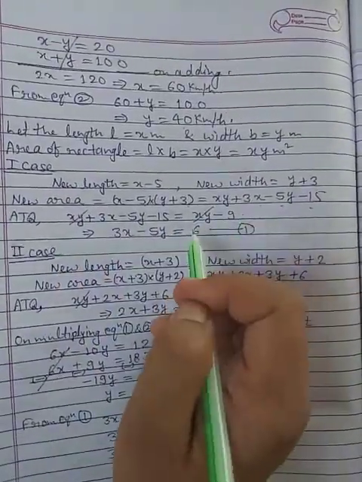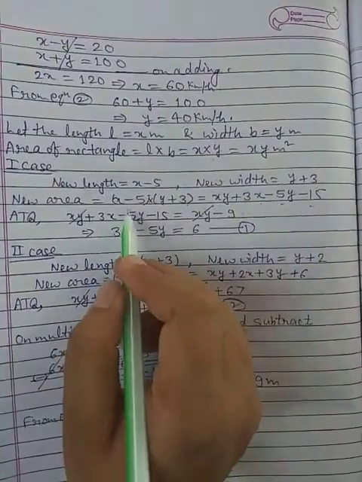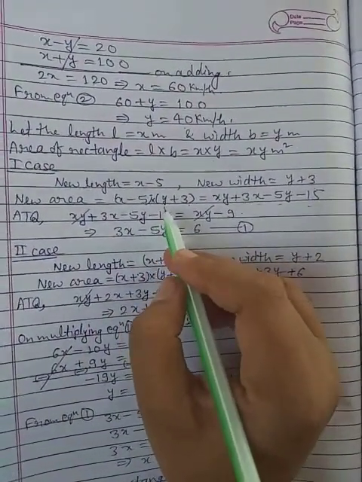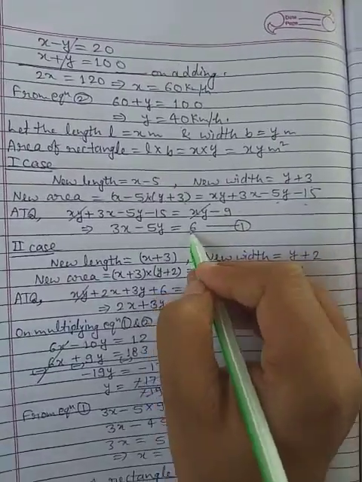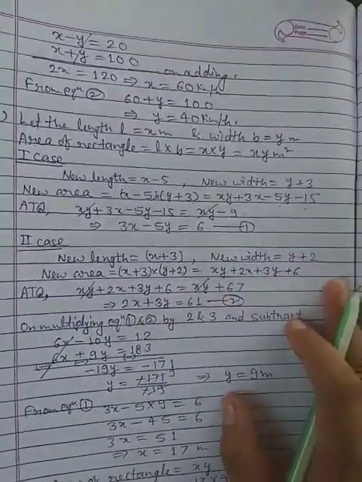Now xy and xy are cancelled. So we have 3x minus 5y minus 15, transferred to RHS. So it will be plus 15 minus 9, which is plus 6. This is equation 1. Now second case.